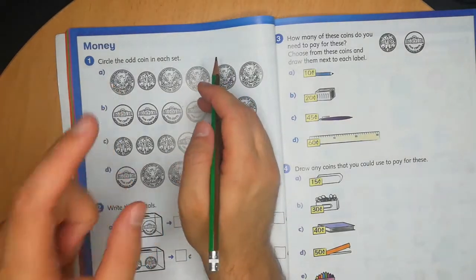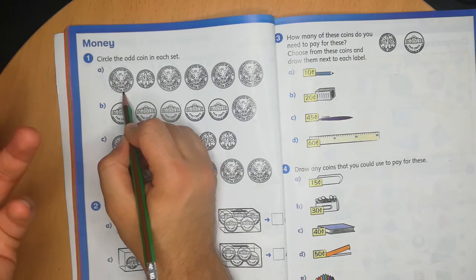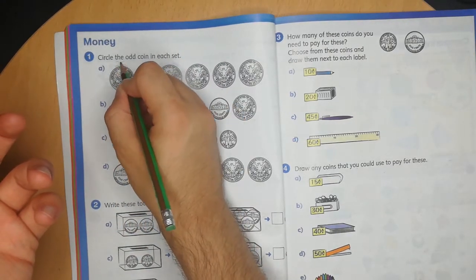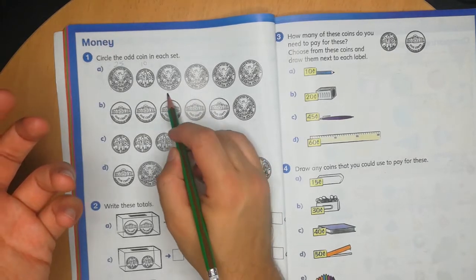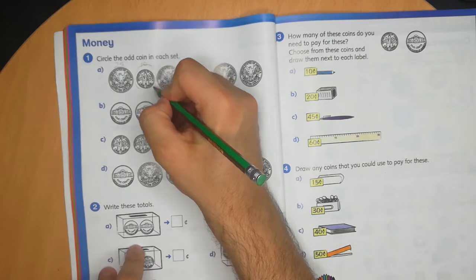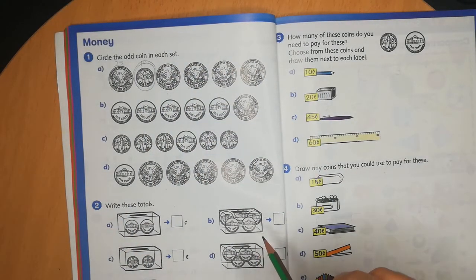So this is 25, 10, 25, 25, 25, 25. How do I know it's 25? It says quarter, that's 25. One dime is 10 cents. A quarter is 25. So the odd one out is this one right here. Circle the odd one out, which is the 10 cents.